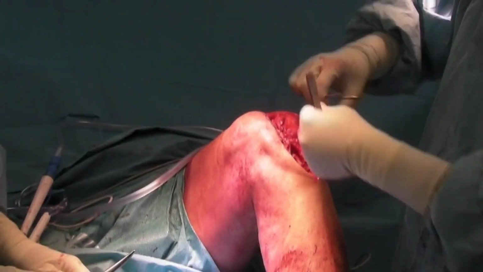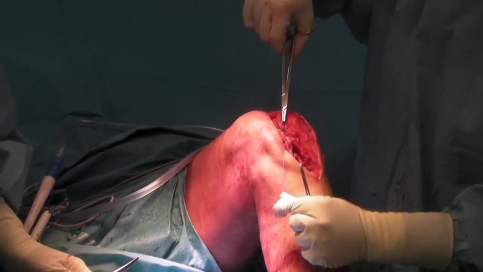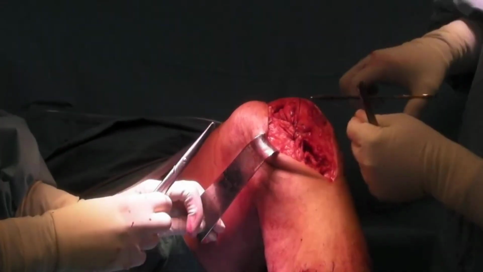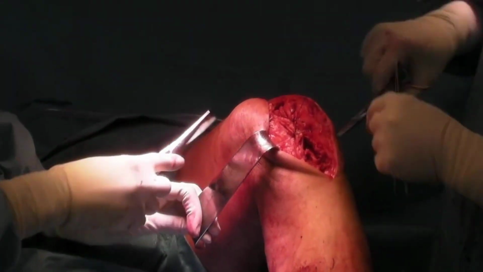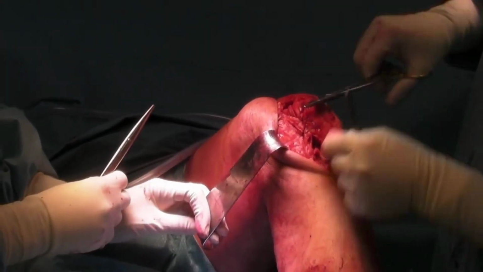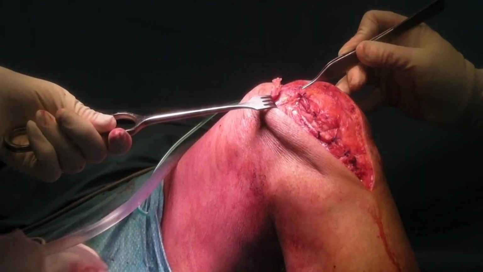After checking once again that the knee is perfectly stable and mobile, we begin to close the joint capsule and the skin using absorbable sutures and metal staples, which will be removed only 2 weeks after surgery.